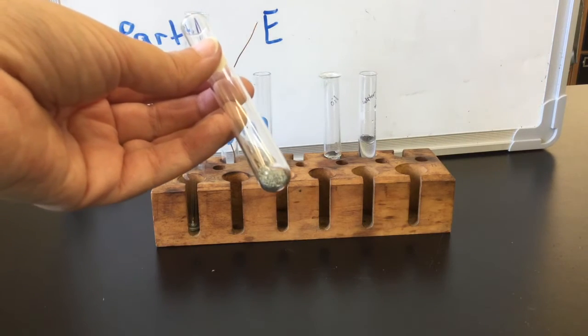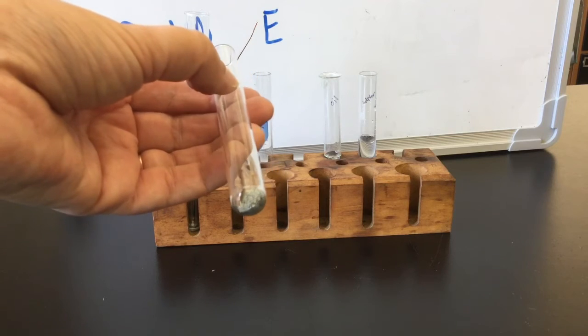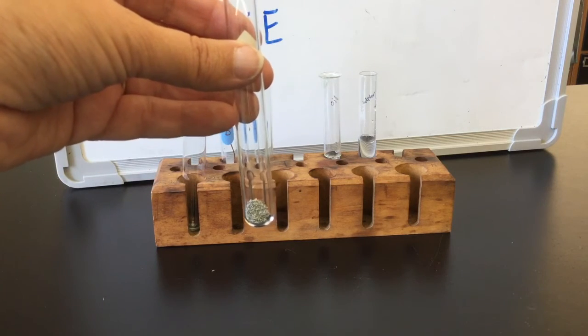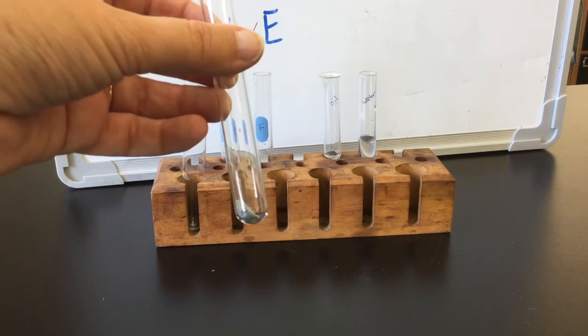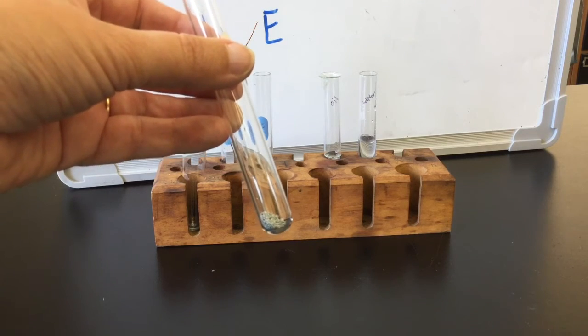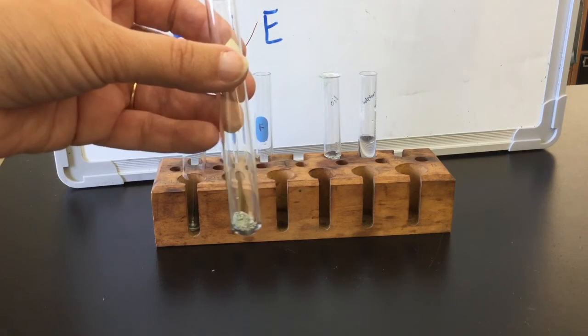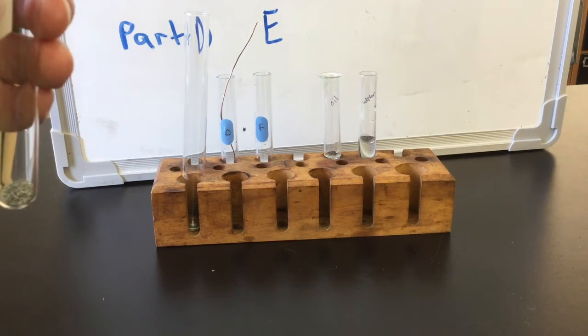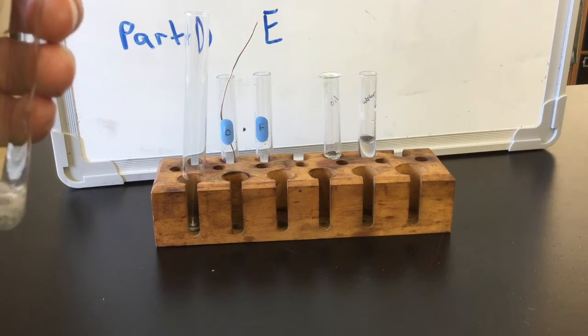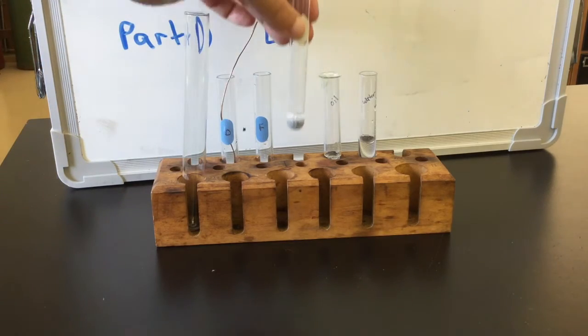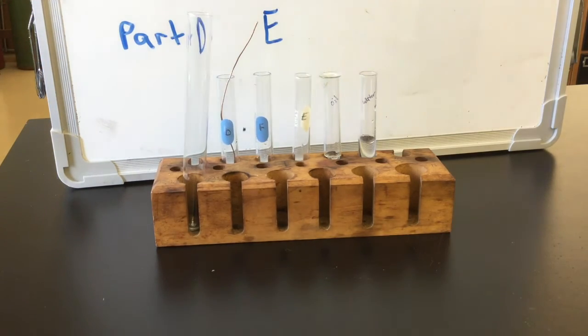For Part E, you'll start with a few grains of zinc in the bottom of your test tube. Let everyone have a chance to observe what the granules of zinc look like before you add the material. Then it's just a simple matter of adding a few drops of the hydrochloric acid and making your observations. This reaction happens very rapidly, so you don't need to wait on this one and return to it later.